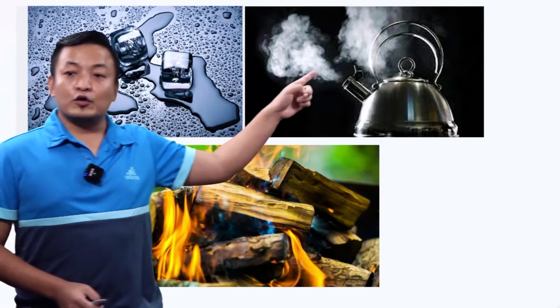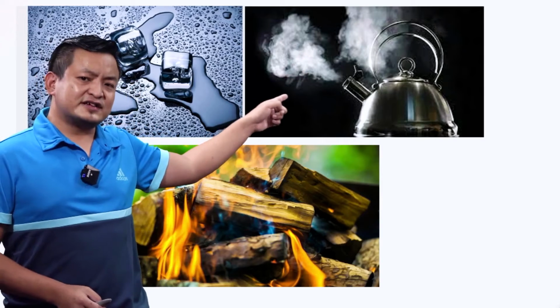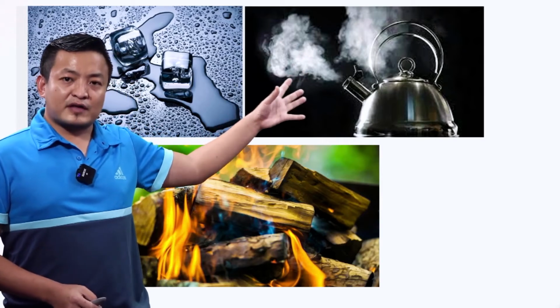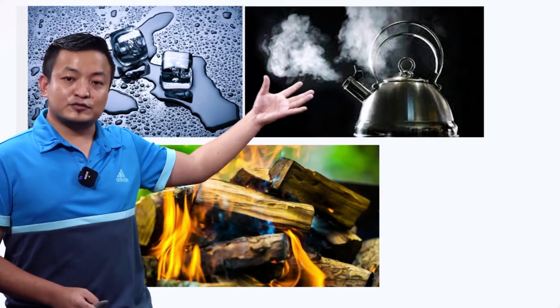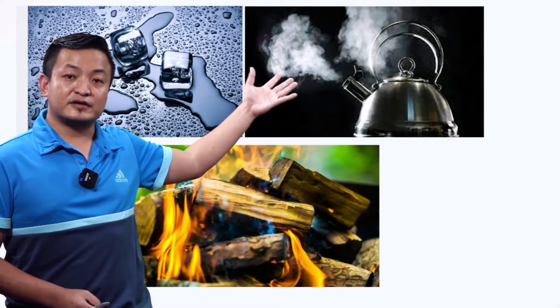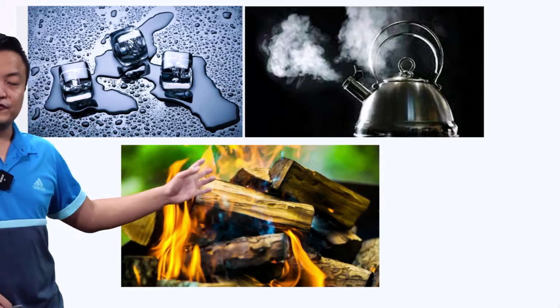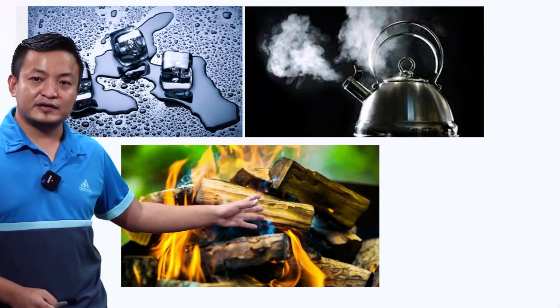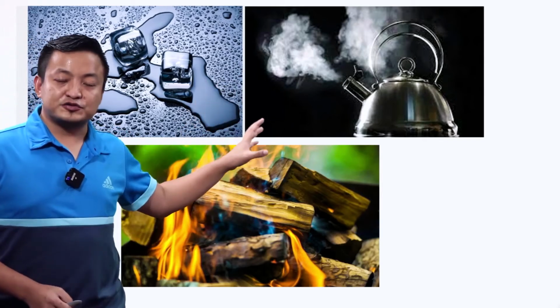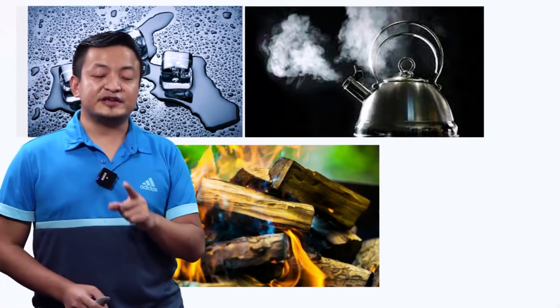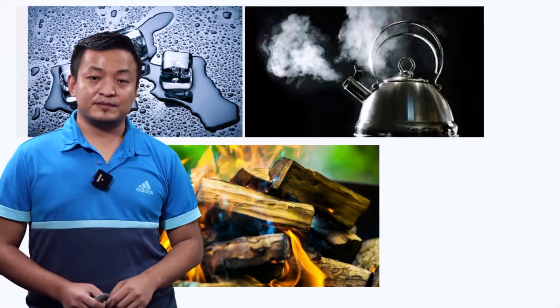Now here, when the water boils, you can see that it is changing its state. We can see the water vapor here, right? Now, here we can see the firewood is burning. So in all these three pictures, we can see a change taking place, right?